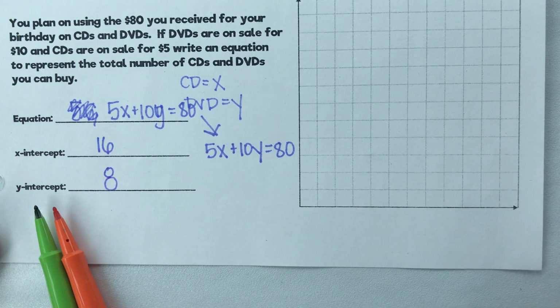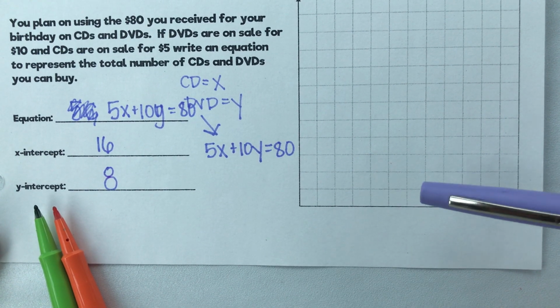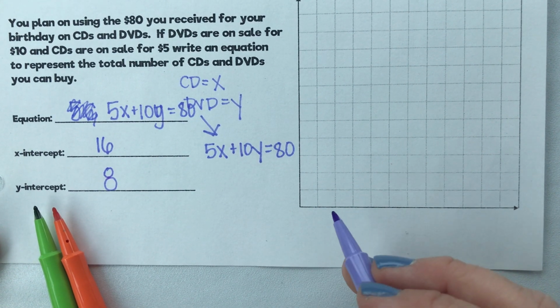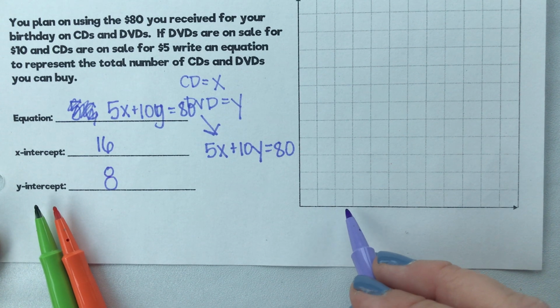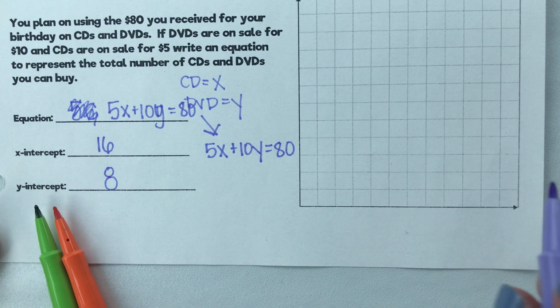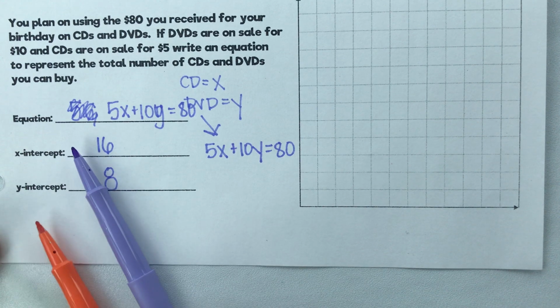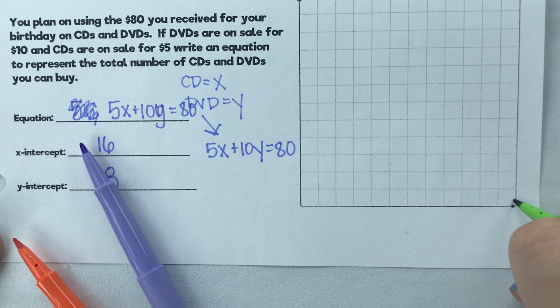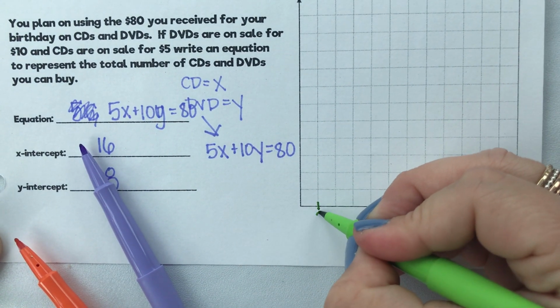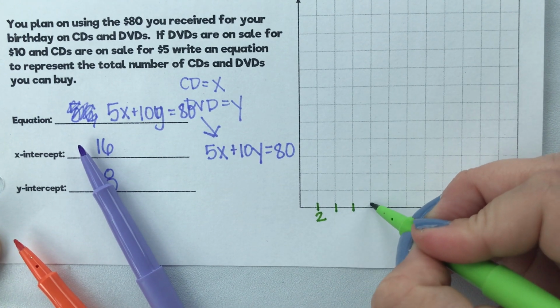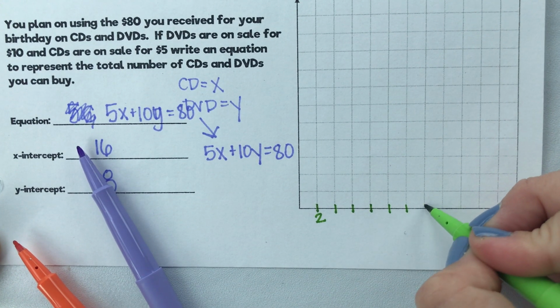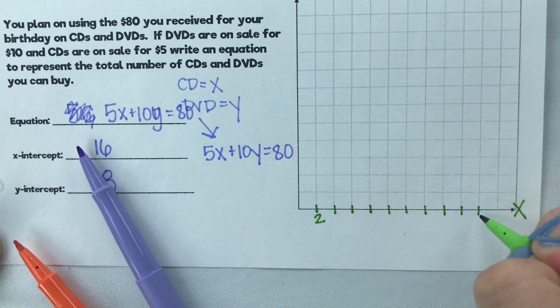So now what we're going to do is we are going to graph this. Let me count how many we have here. 1, 2, 3, 4, 5, 6, 7, 8. Okay, I'm going to have to count by 2s. So I'm going to set up my x-axis here. So 2, 4, 6, 8, 10, 12, 14, 16, 18, 20.